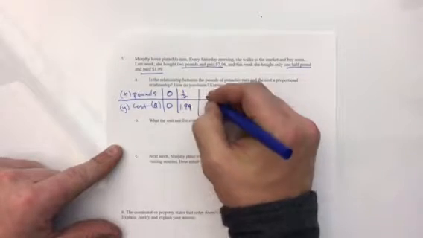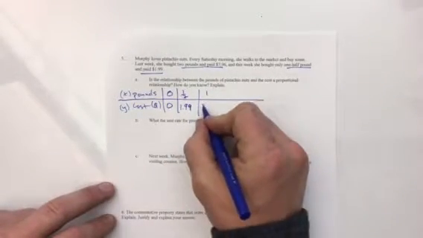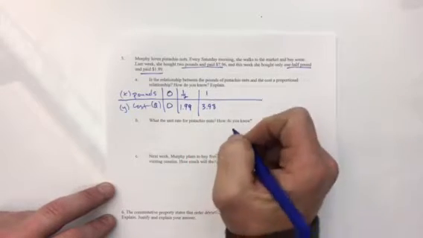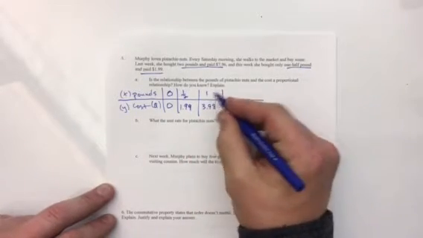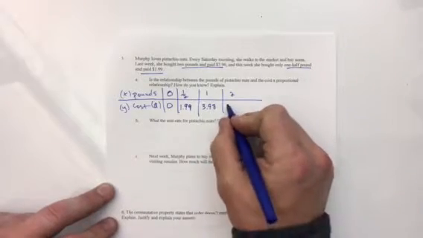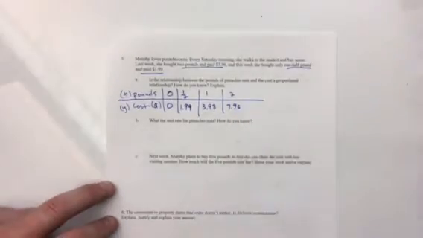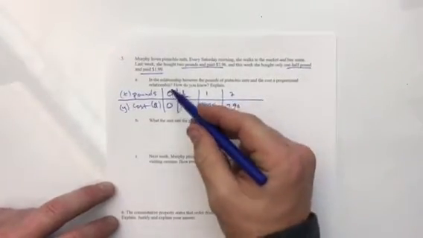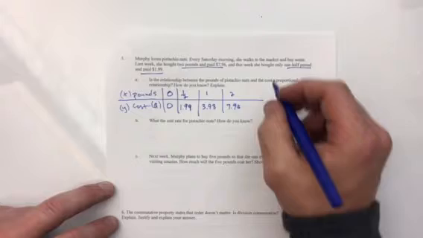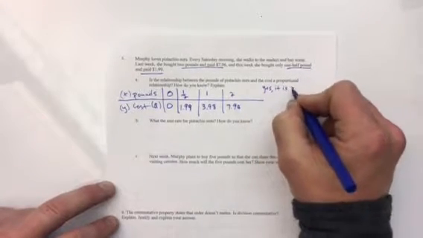So if I double 1/2, I get 1. And if I double $1.99, I get $3.98. And I'm going to double 1 again, and I get 2. And if I double $3.98, I do, in fact, get $7.96. All right? So now I've shown that not only does it start at 0, 0, but doubling works. So yes, it is proportional.